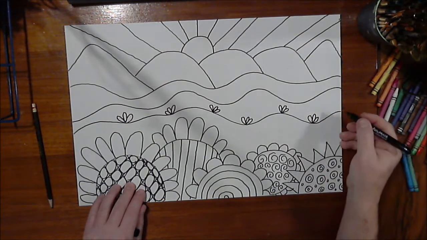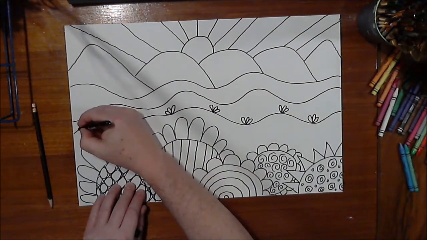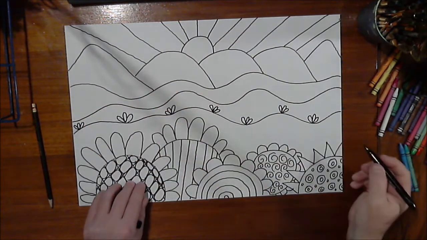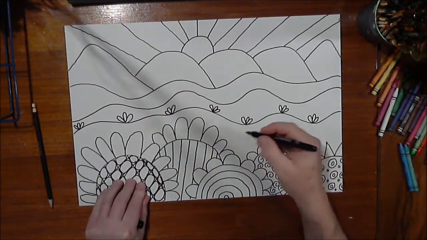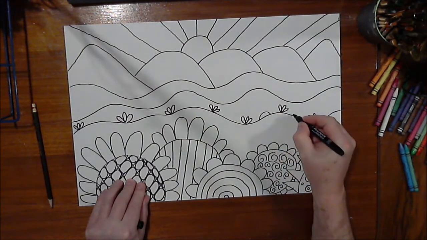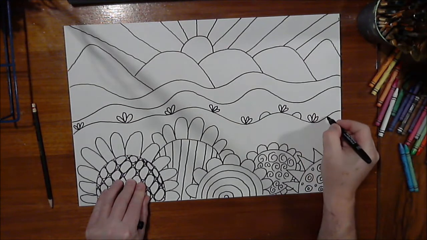And so that's the pattern that I did on that part of my middle ground. If you want to make it even more interesting, you can add more things to your pattern. Maybe there's some rocks there.